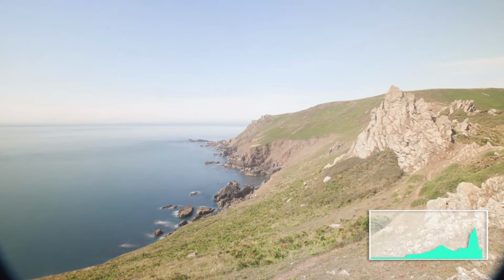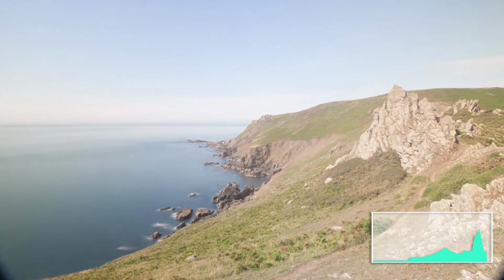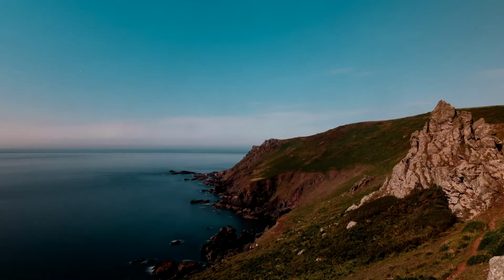I'm happy with that. But when I look at the histogram, I'm not peaking on the right-hand side, which means that I still have information within the entire scene to post-process that and bring all the color and contrast back into the scene to hopefully get a really punchy shot. So I'm really happy with this shot, and let's go and find our next location.